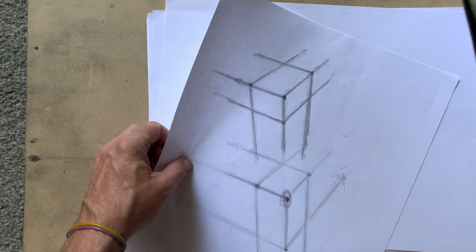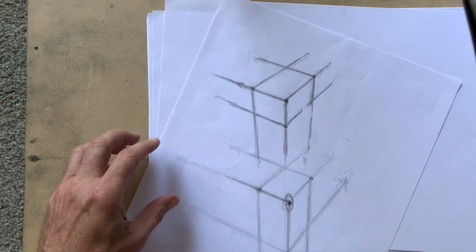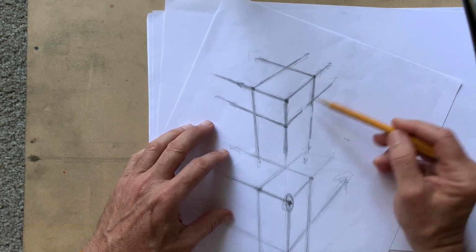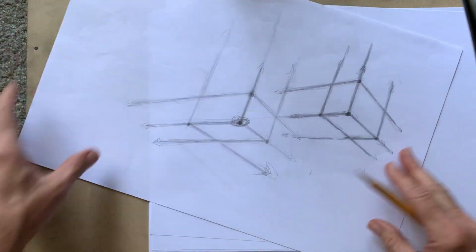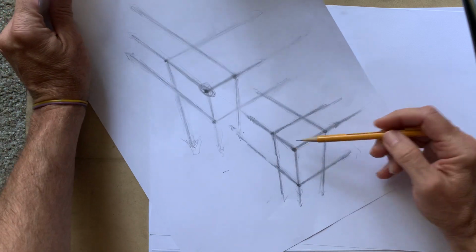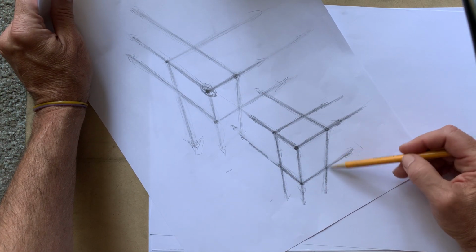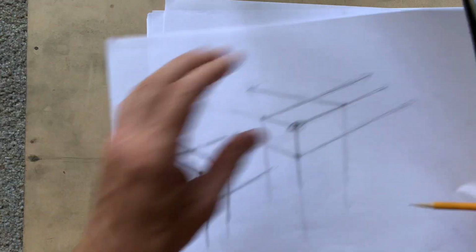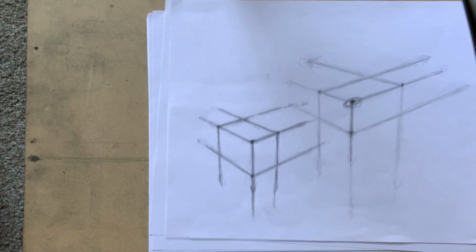That was an interesting one because my brain was wanting me to believe it was further away, so more parallel, but actually it wasn't. So that's the idea. That's the main idea. I'll try to do a couple.